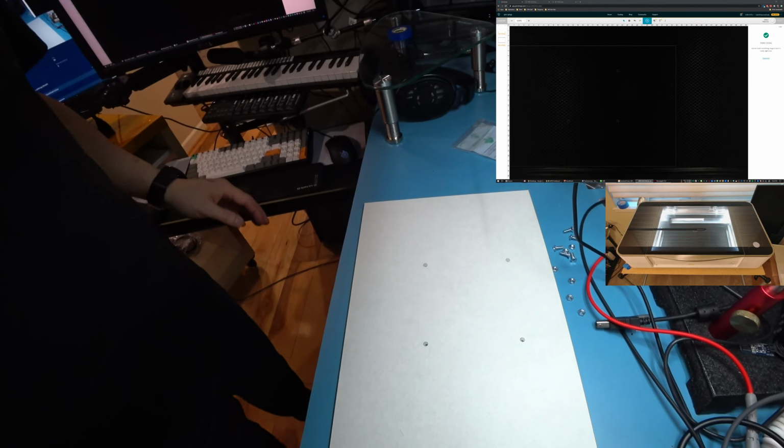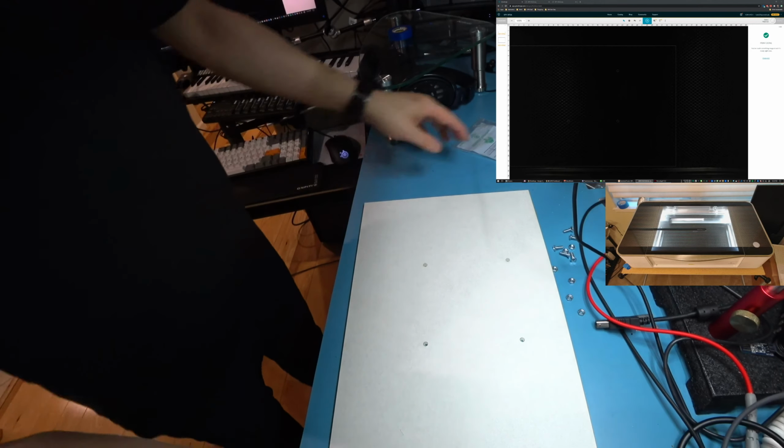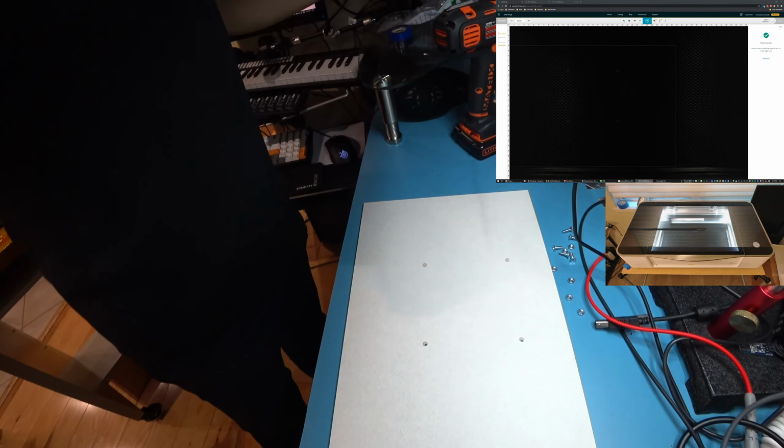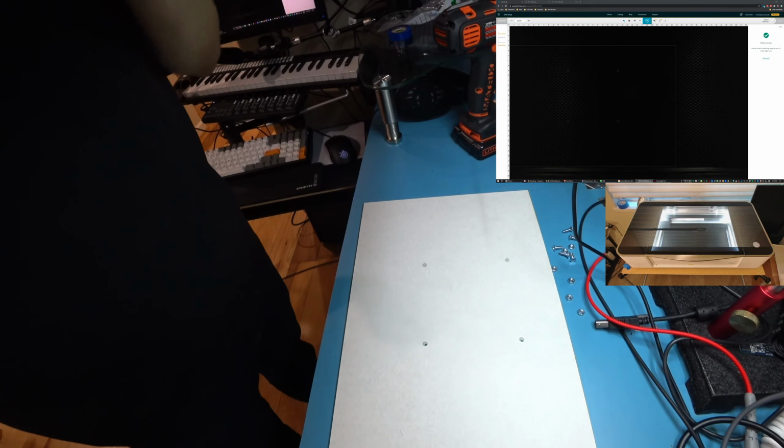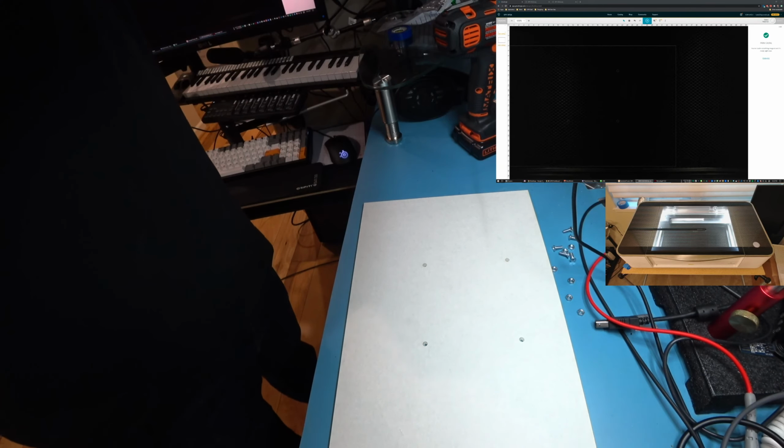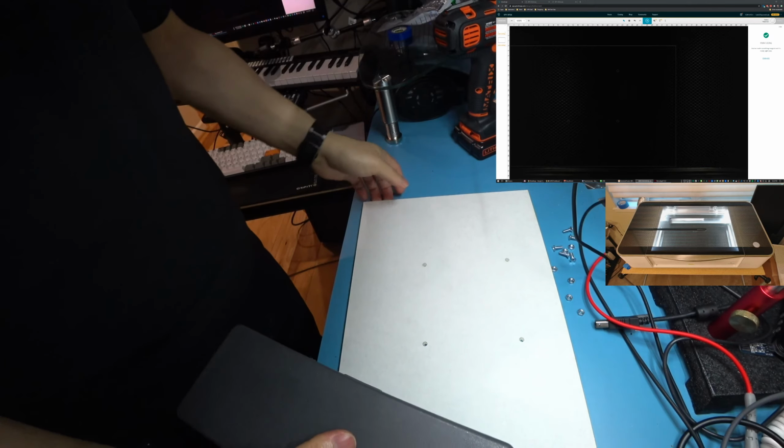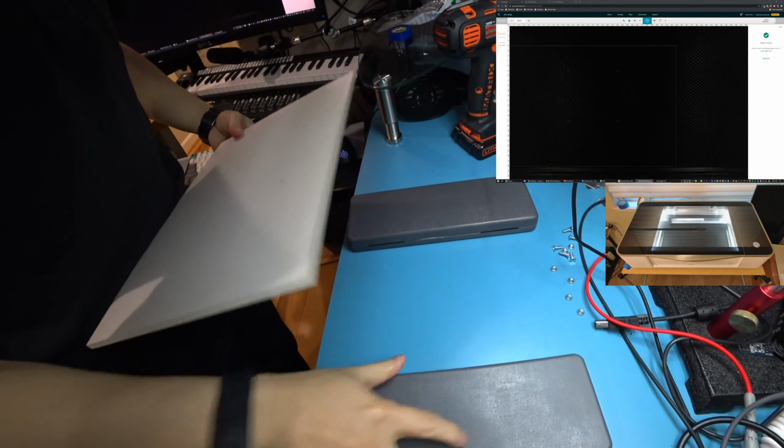Right. Drill, safety glasses. Prop these up off the table.